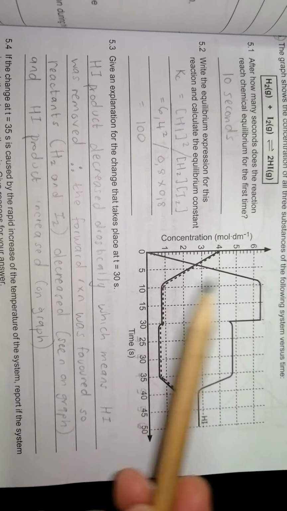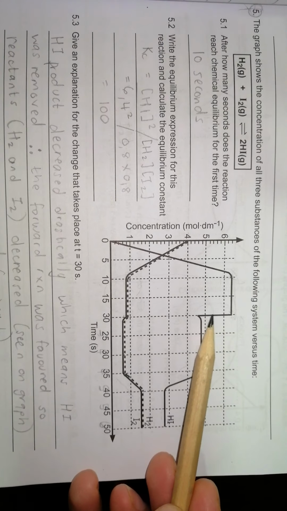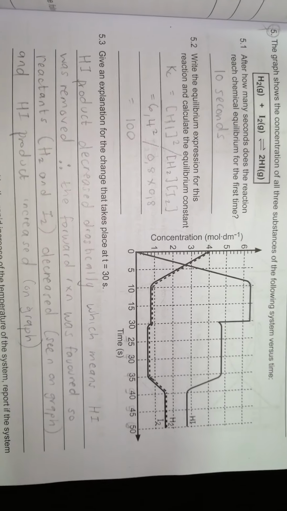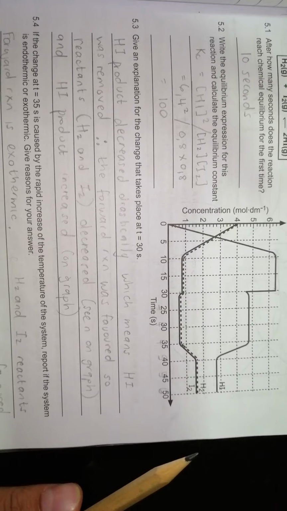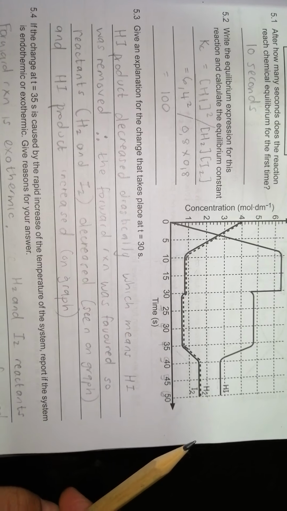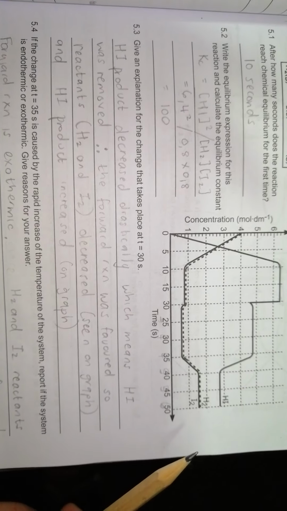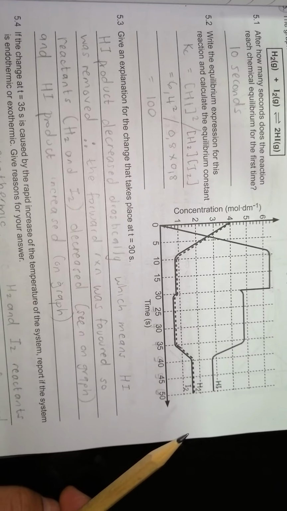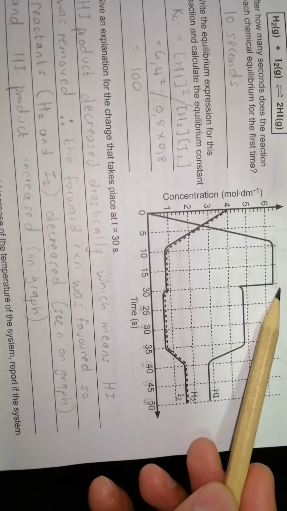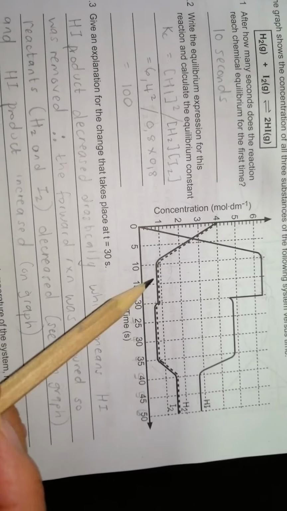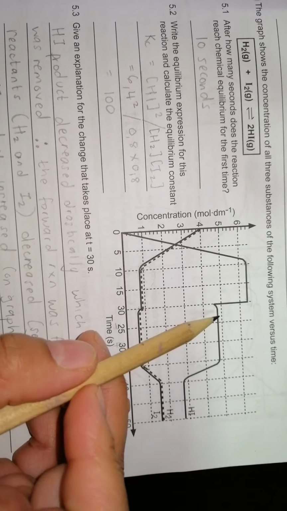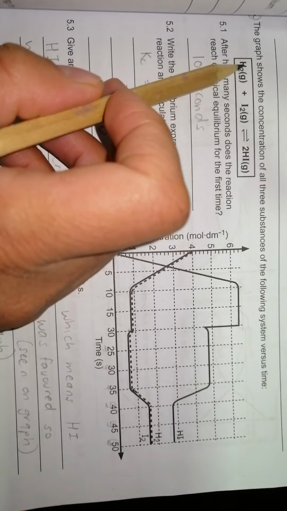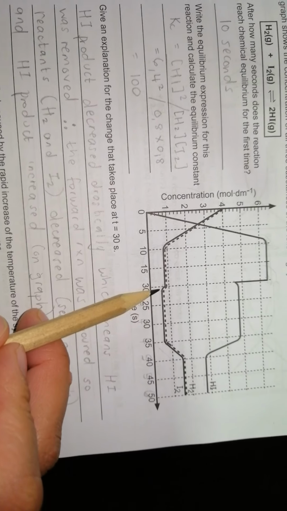Since it's a concentration versus time graph, it means the concentration drastically decreased, which means you took HI out. Because you're removing product, to overcome that disturbance the forward reaction is favored so you can make more product, and then the reactants will decrease. So since you have decreased product, the forward reaction is favored, which means you're going to make more HI. After this, can you see that HI increased slightly? Because the forward reaction has been favored, H2 and I2 are going to decrease slightly. And can you see here?